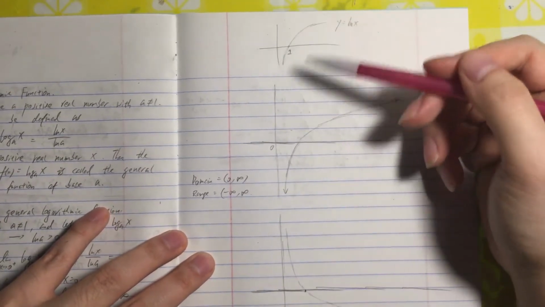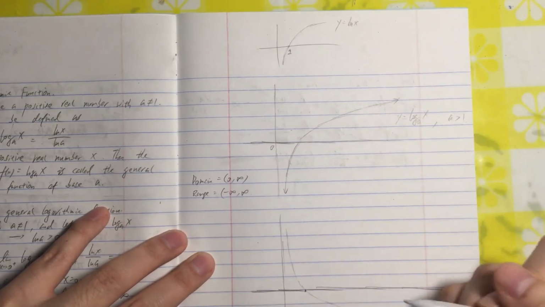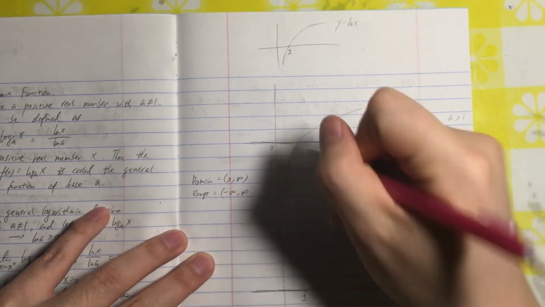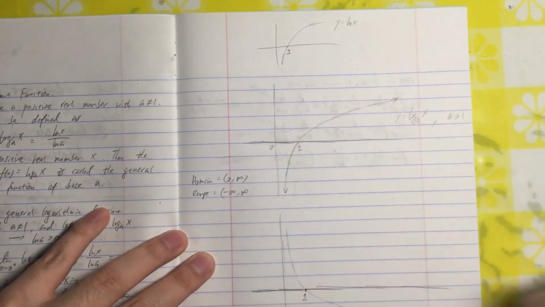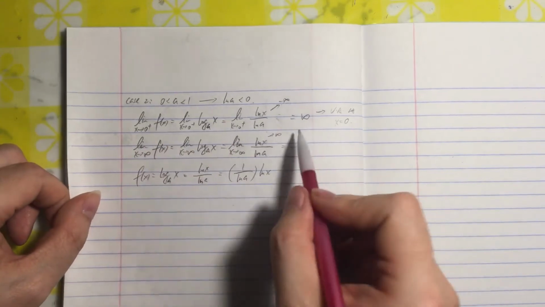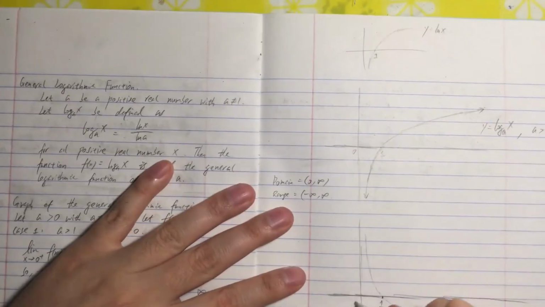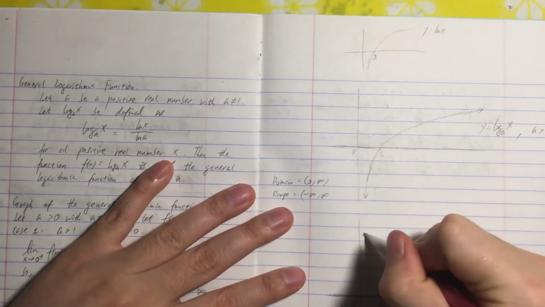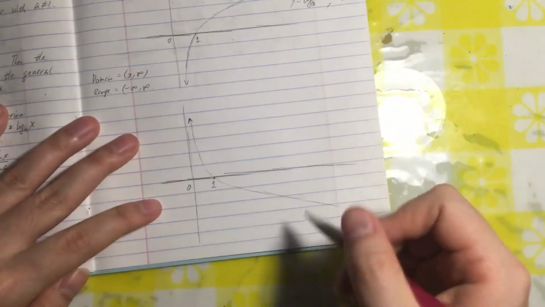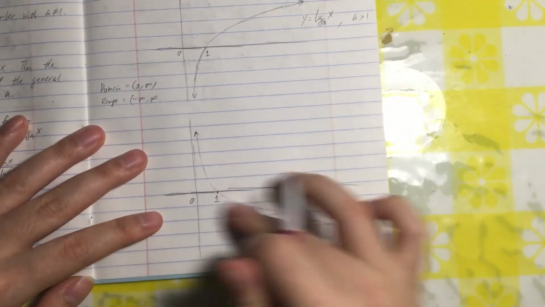When I flip the graph over the x-axis, the x-intercept stays the same. When we stretch or shrink the graph vertically, the x-intercept also stays the same. So in both graphs, the x-intercept is 1. Now, look at the limit here. When x approaches 0 from the right, the limit is infinity. So the graph goes up to infinity here. When x approaches infinity, the limit approaches negative infinity. So on the other side, the function goes down to negative infinity.